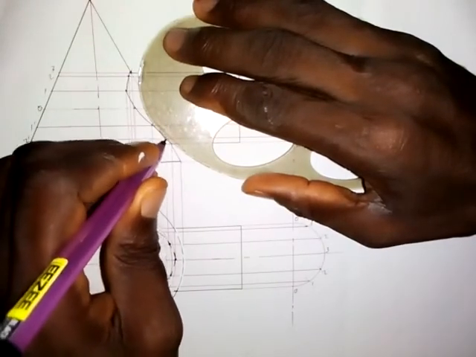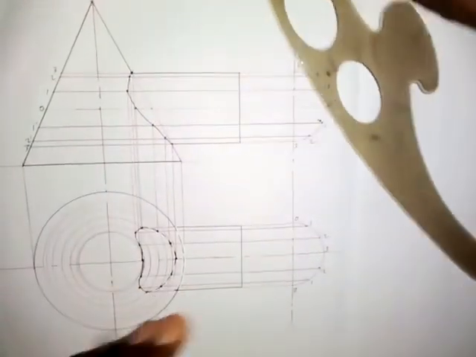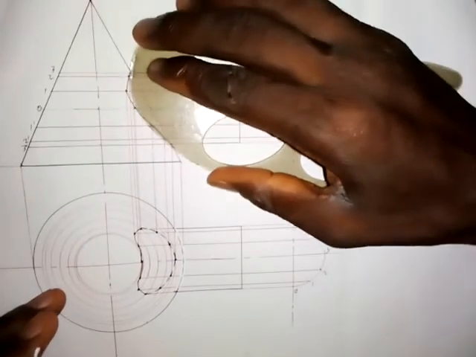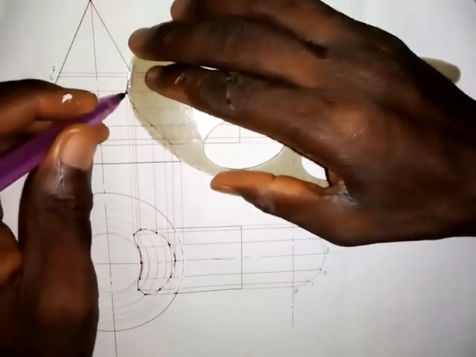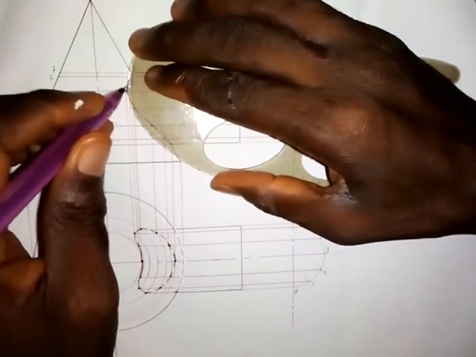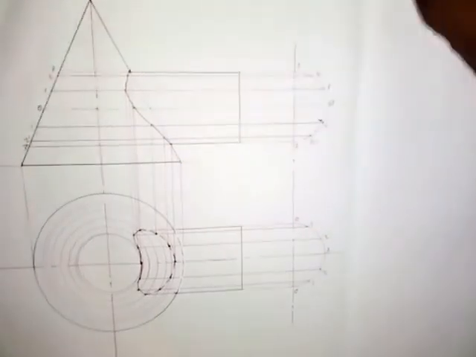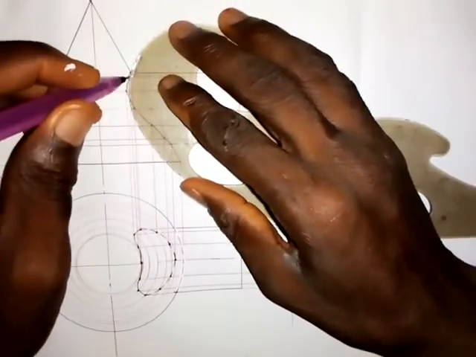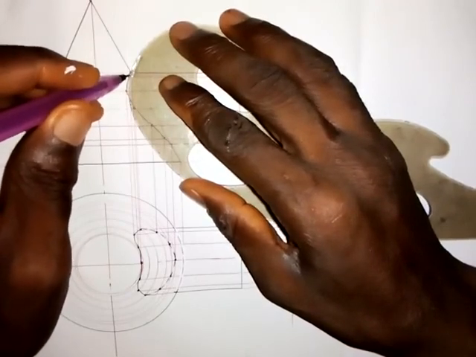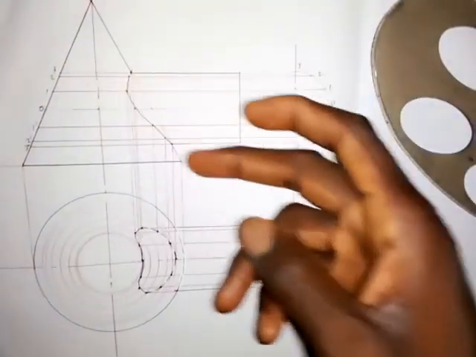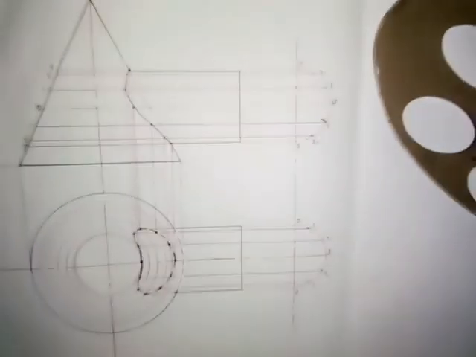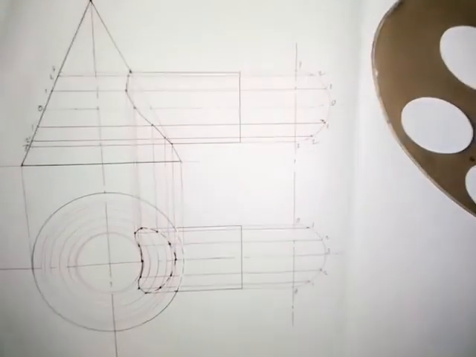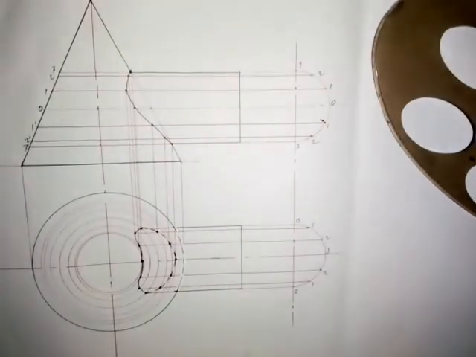All right, so I've answered the question that we were asked to produce, the curve of interpenetration of a cylinder that intersects a cone. This is the curve of interpenetration in the front elevation, and this is the curve of interpenetration in the plan. This is very, very simple.